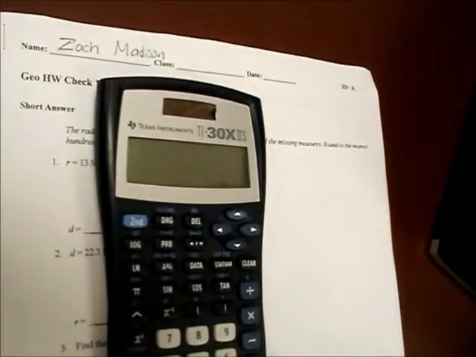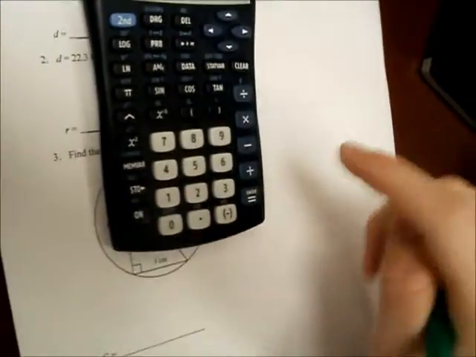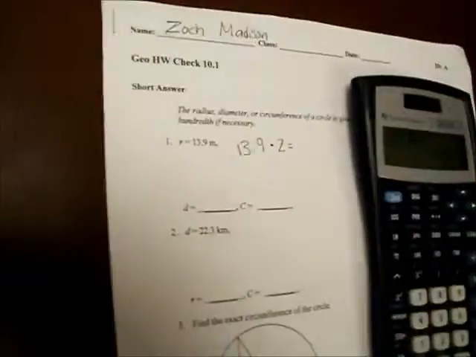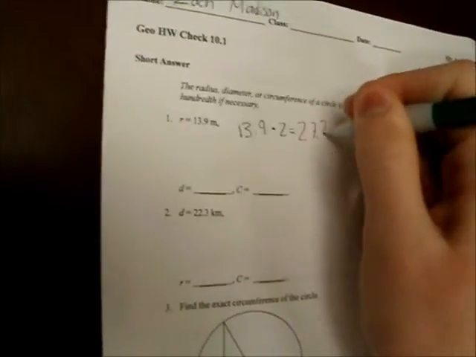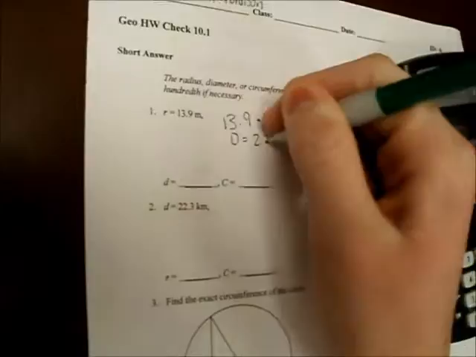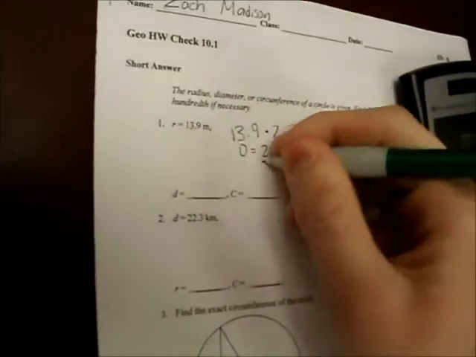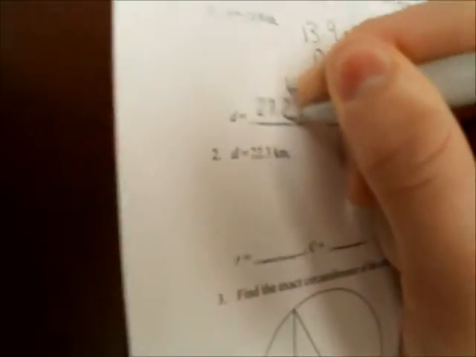For the first problem, we need to find the diameter and the circumference for our radius. For our radius, we have 13.9. So with that, we can use that to find our diameter. We take 13.9 and times that by 2 to equal 27.8. So that means that our diameter equals 27.8.